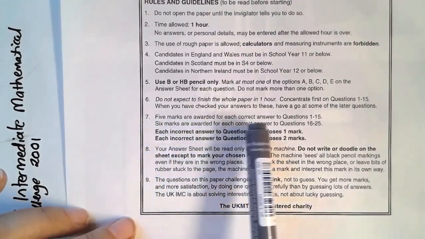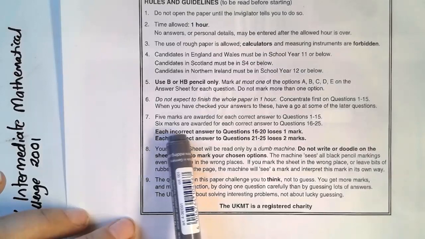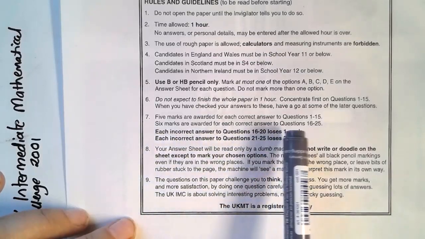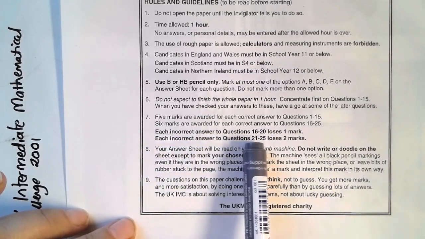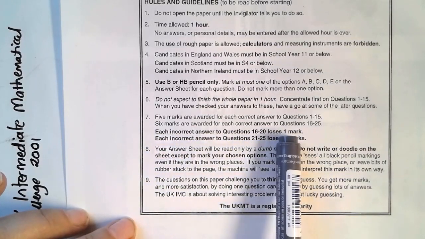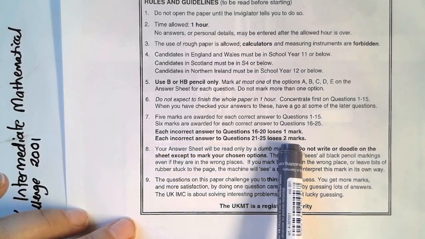There are 5 marks for each correct answer from questions 1 to 15. There are 6 marks for each correct answer to questions 16 to 25. Each incorrect answer to questions 16 to 20 loses 1 mark, and 21 to 25 loses 2 marks.